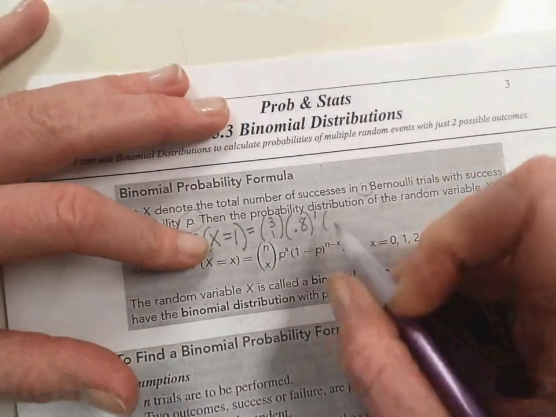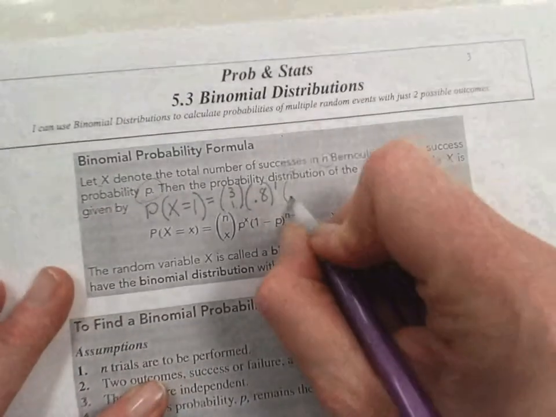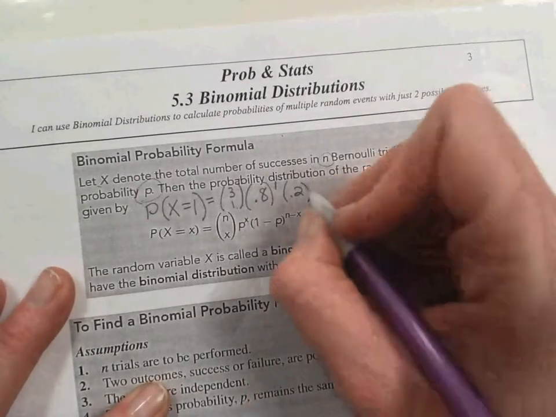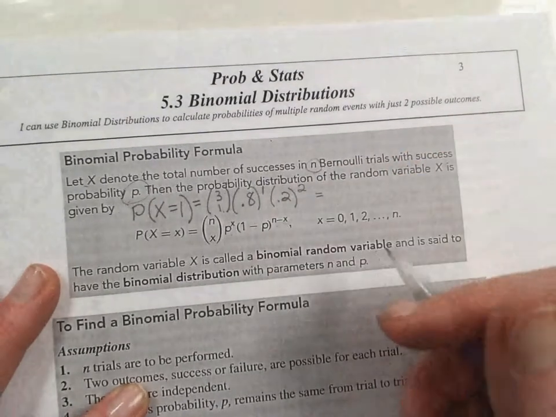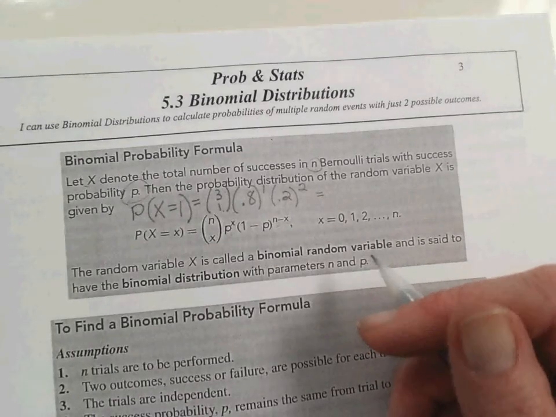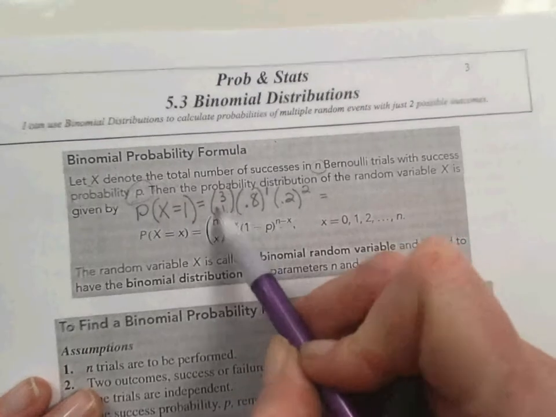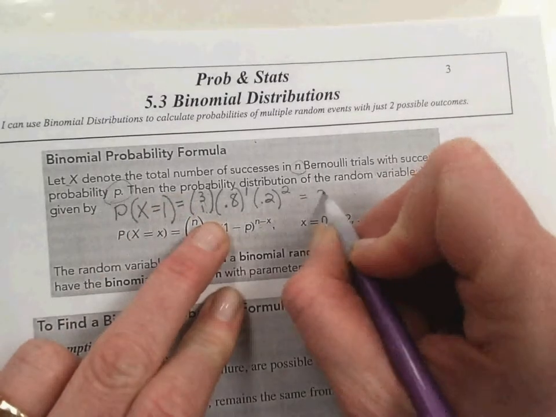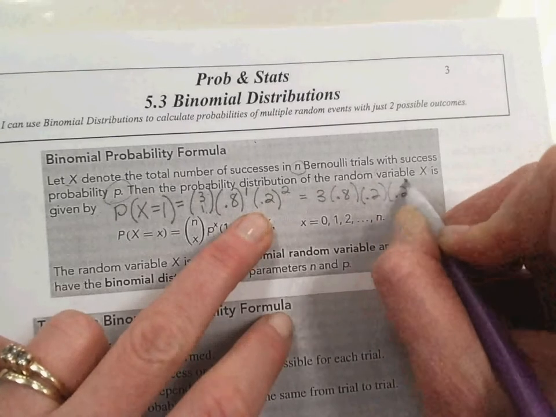And then 1 minus p, that's just the probability of a fail, which was 0.2, raised to the n minus x, so 3 minus 1, the second power. On the front, we just did that example of 6 choose 1. If the 1 is down here, it's just equal to the top number. So just 3. So we have 3 times 0.8 times 0.2 times 0.2.